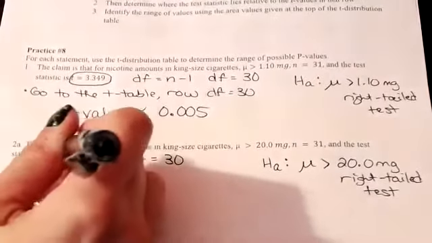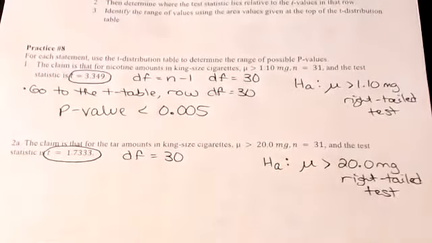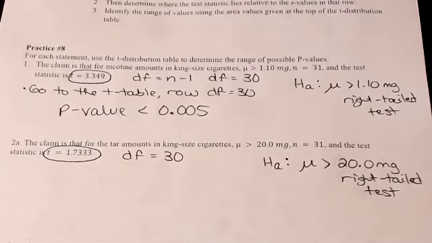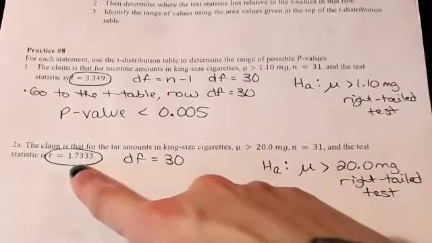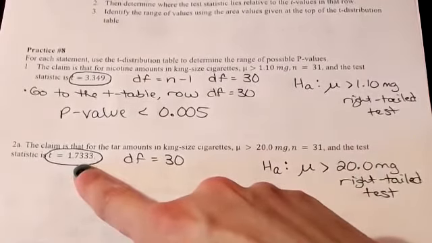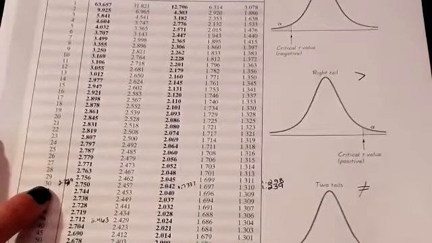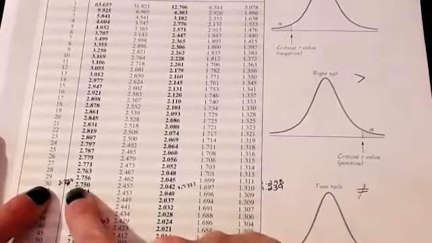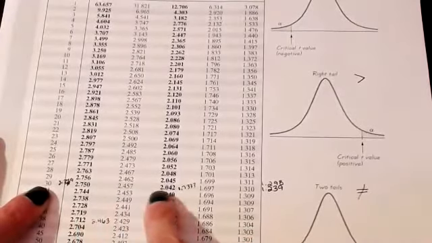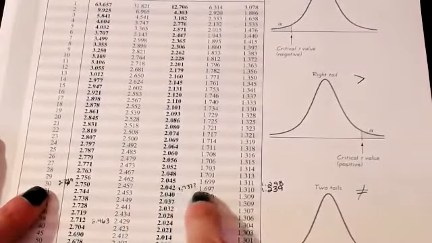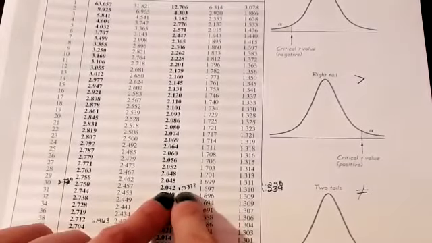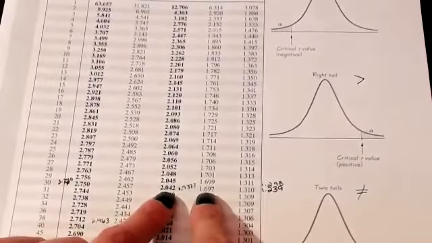This time, we have a test statistic of 1.7333. So we're going to go back to the t-table, and we're going to look up the row degrees of freedom 30. We're in the same row, but this time we have to figure out where that test statistic 1.7333 lies. Degrees of freedom 30. We're looking for 1.7333. So not in between here, not in between here. Aha. 1.7333 sits in between these two values.